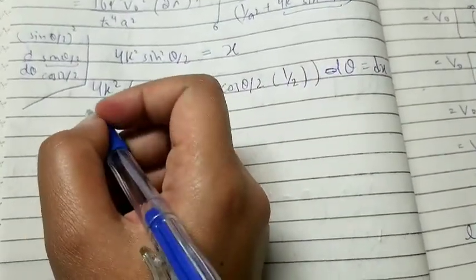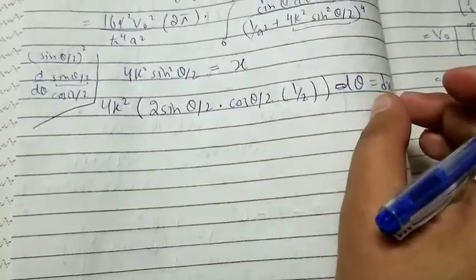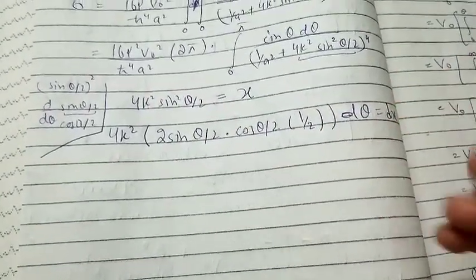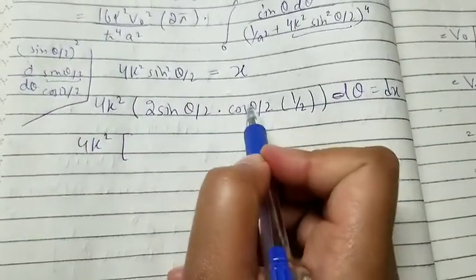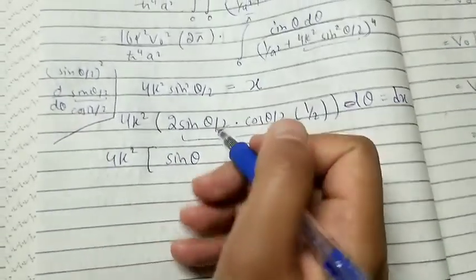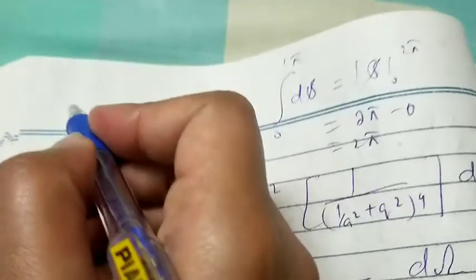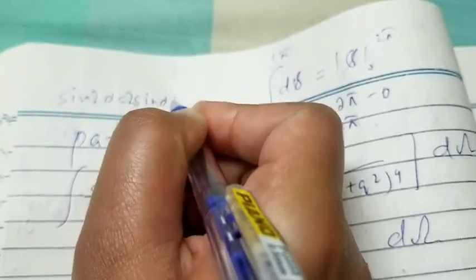Now we need to find out the value of d theta so that we can plug the value of d theta in the form of x. So for this 4k square, now 2 sine theta by 2 cos theta by 2 is equal to sine theta. Okay, this is the double angle formula for sine: sine 2 alpha equals 2 sine alpha cos alpha.